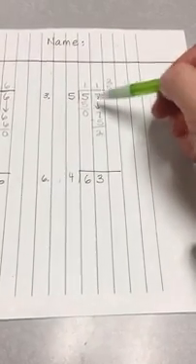2 is our remainder. We write the remainder as a fraction, so that fraction has a top and a bottom number. The top number is your remainder, that is the 2. The bottom number is your divisor, which is 5. So the answer, the quotient to this division problem, is 11 and 2/5.